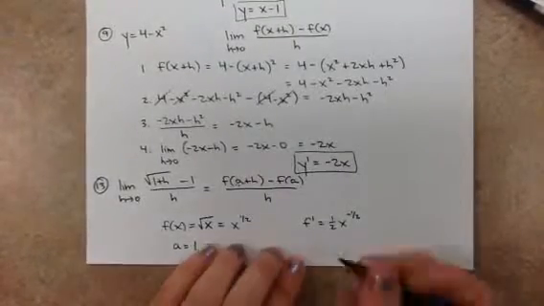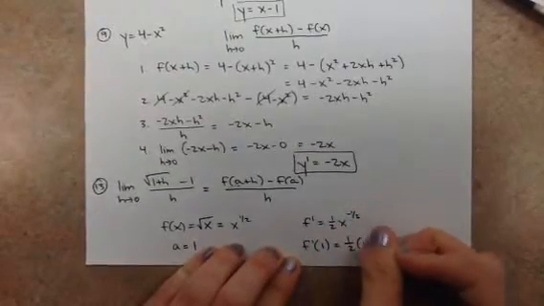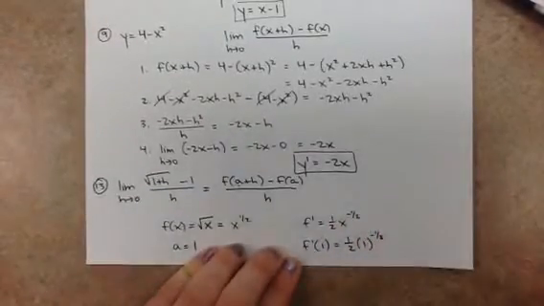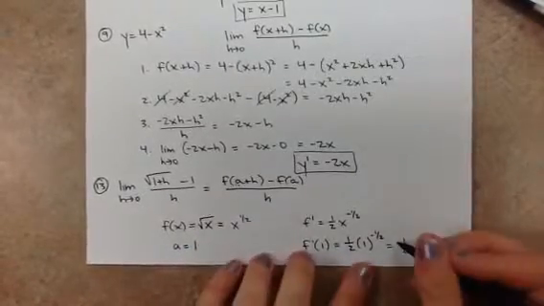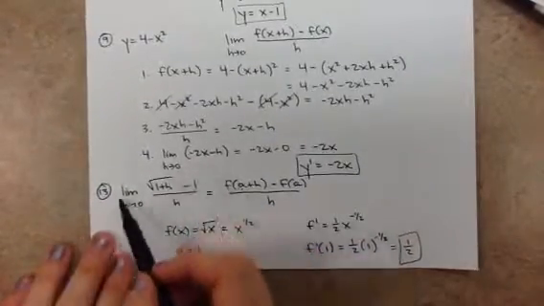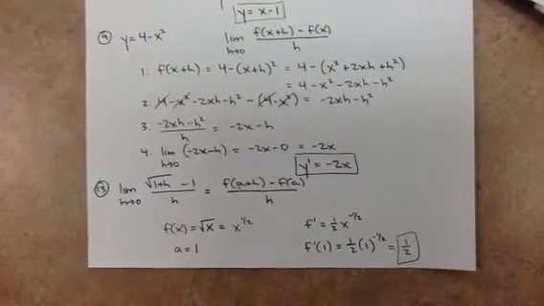The derivative at 1, I could just plug that right in. And of course, 1 to any power is still 1, so then times 1/2 would leave me with 1/2. So what that means is if I were to take this and simplify it down algebraically, which would require a lot of work, I would end up with 1/2. Okay, next we move on to 17.